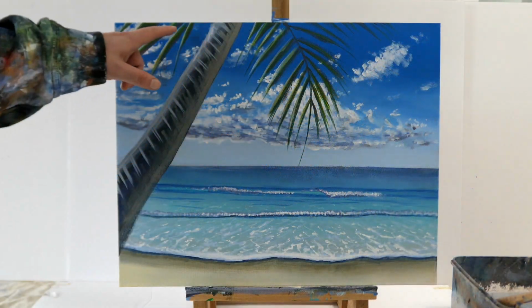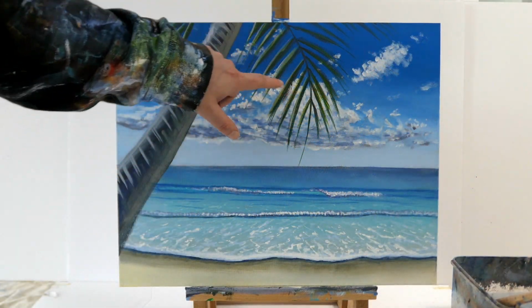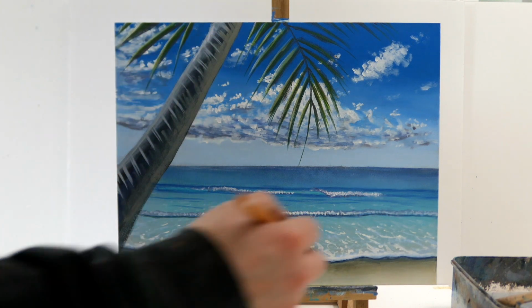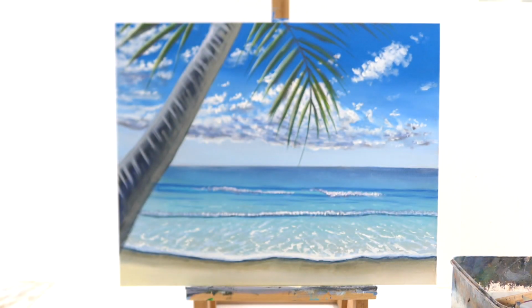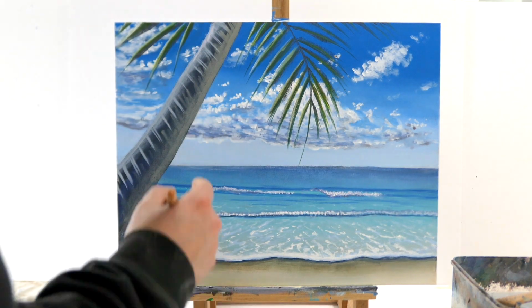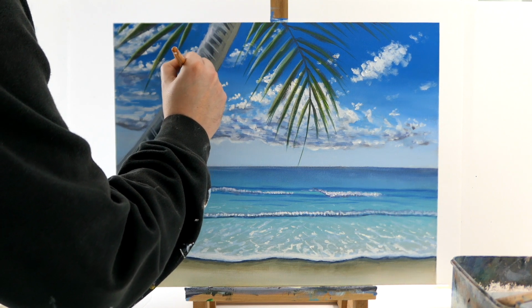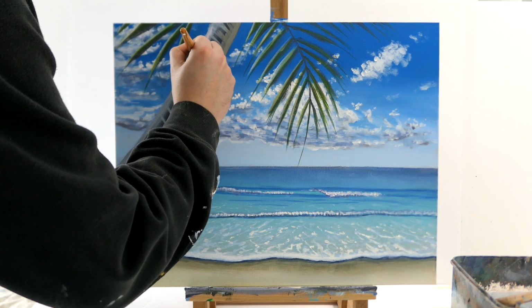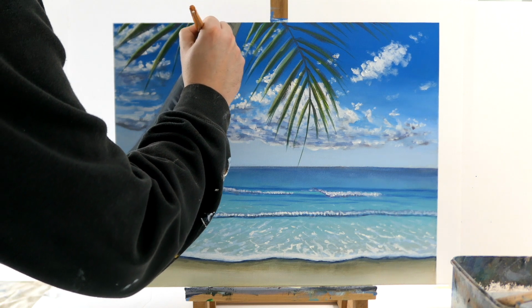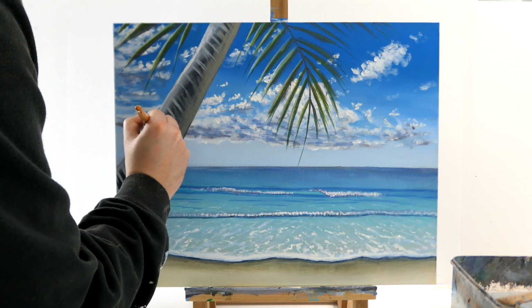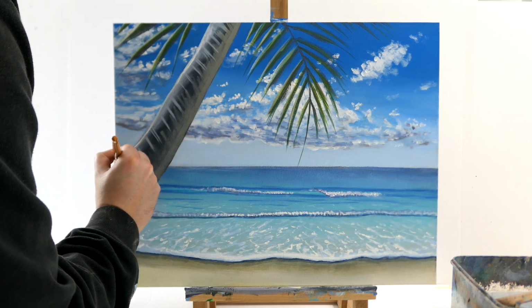So now if I zoom out, look how realistic that looks. It looks super realistic. You've got this lovely shading here on the trunk. You've got lovely shading on the leaves. I'm just going to clean my brush. I'm just going to put a bit of titanium white just on the tip here of this tree trunk, just to match the sunlight on the leaves, so it looks like a really harsh edge. So I'm just putting some titanium white there.